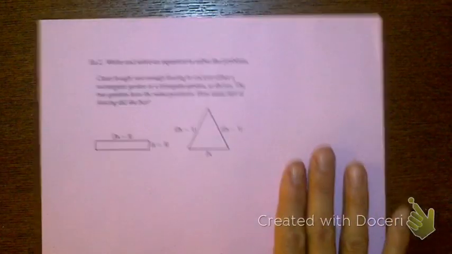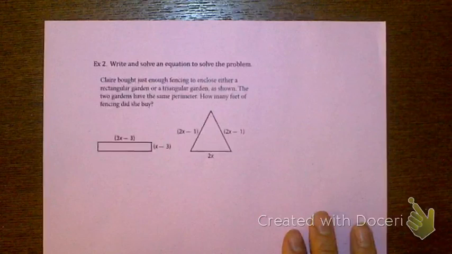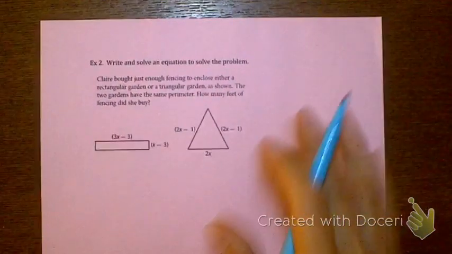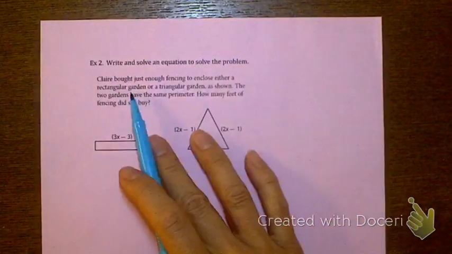All right, we're going to go over a couple examples of working with some of these word problems. You guys should be writing this down on your note sheet as I'm writing it down on my paper. Let's look at example number 2.